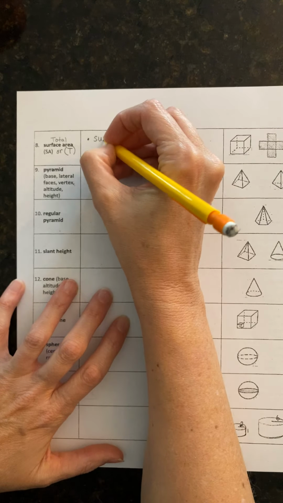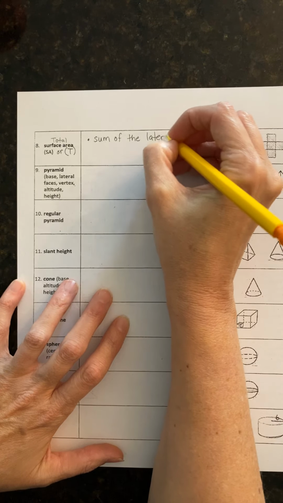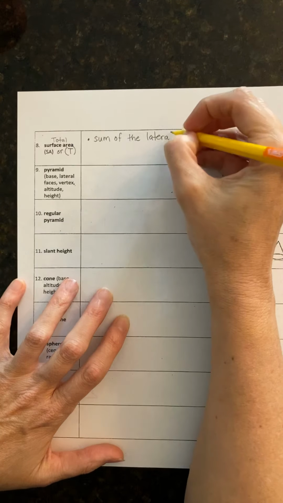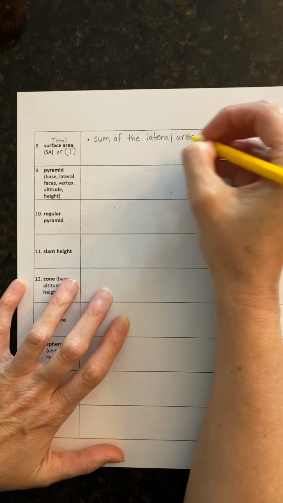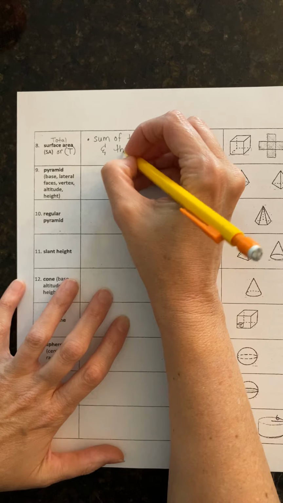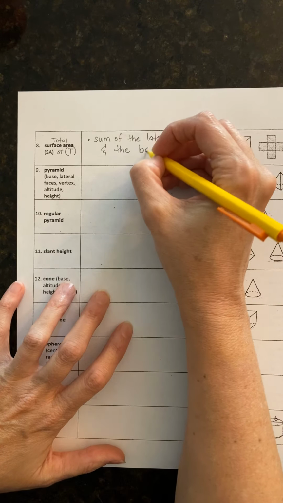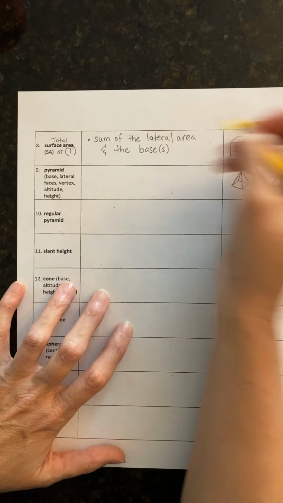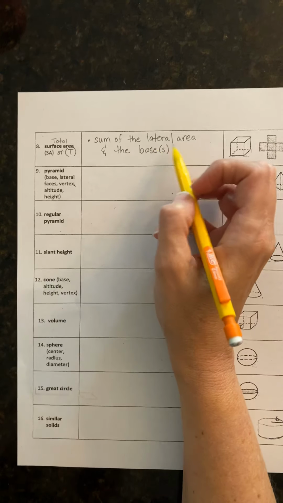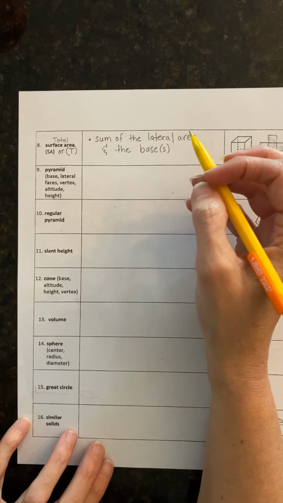So it's the sum of the lateral area and the area of the bases. Now, sometimes there's just one base, like with a pyramid. So it would be the sum of the lateral faces plus that one base. That is how to get total surface area.